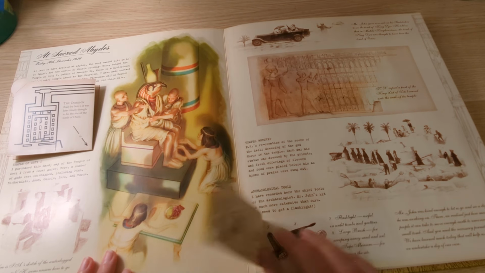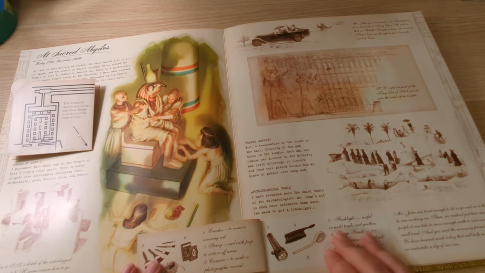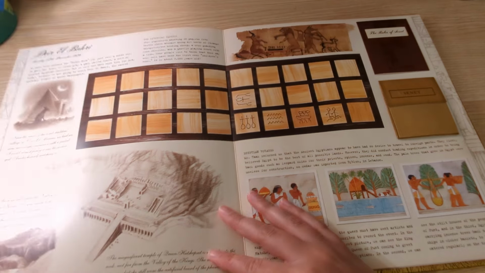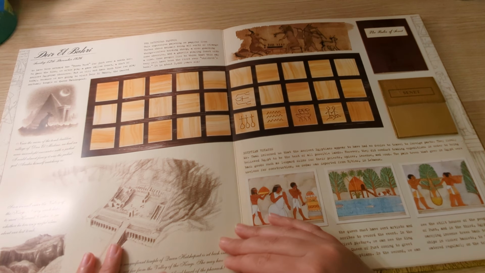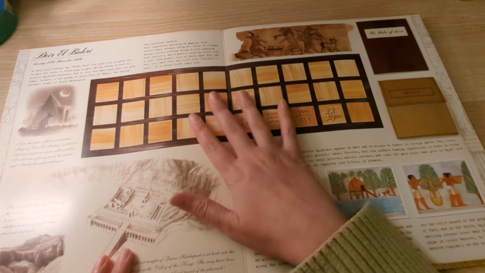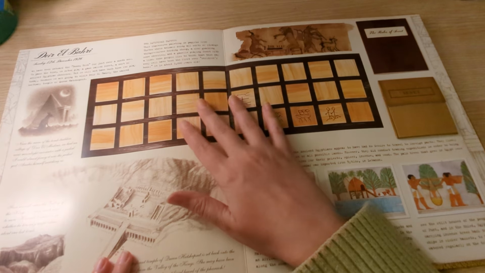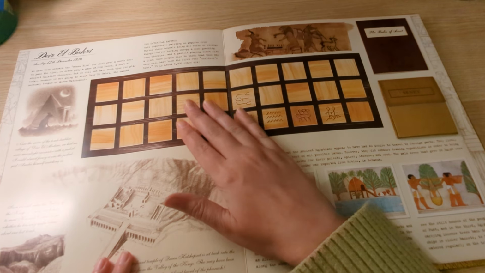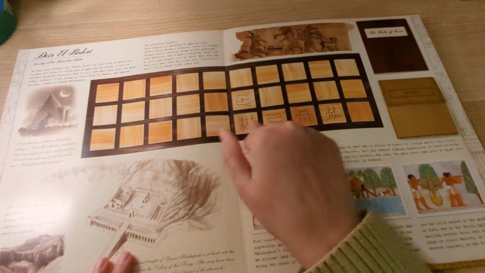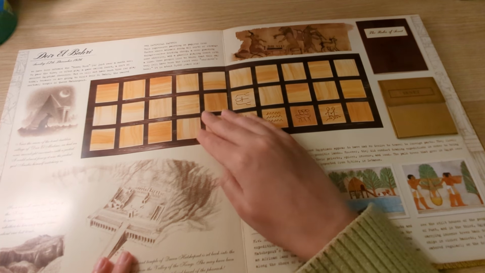This is archaeological tools. This page is kind of interesting. I haven't seen, well, actually that's not true. I guess one of the other books I have has a game in it, but this is a game in this book.